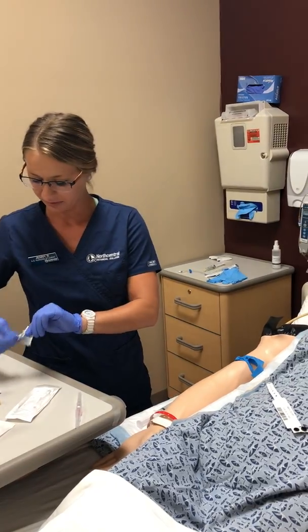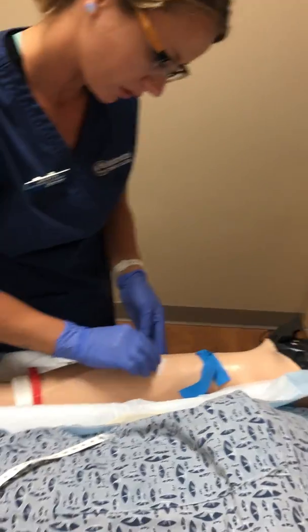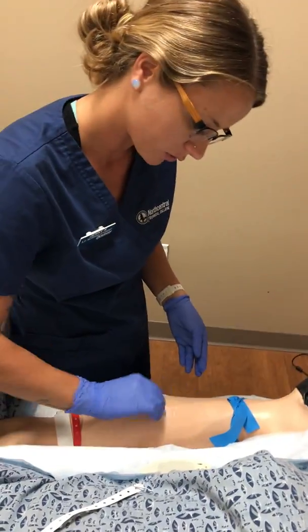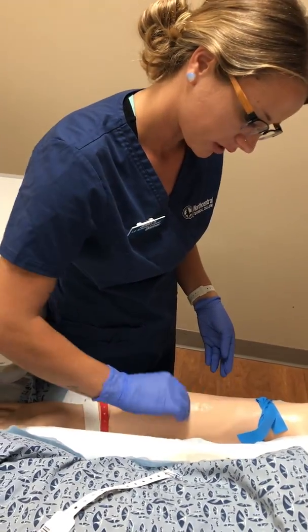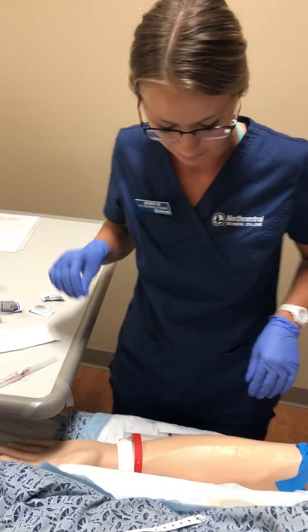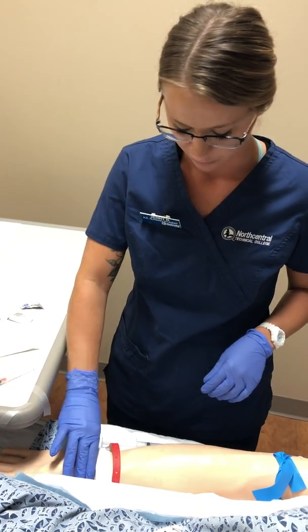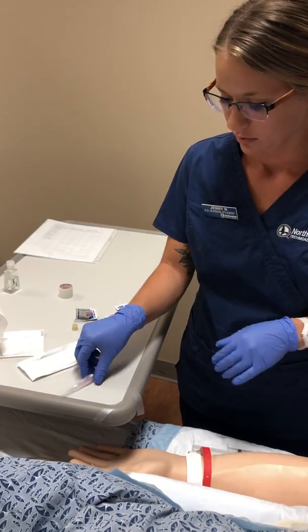I'm just going to cleanse my site. Looks like right here in the antecubital. I'm going to cleanse in a circular fashion, moving outward for about 20 seconds. Toss that. Let that dry. Okay, yep, good pulse.